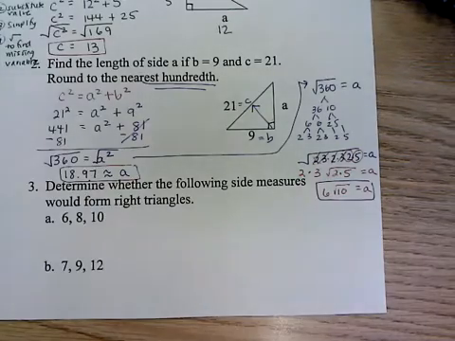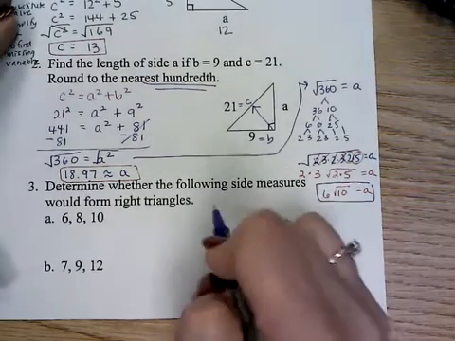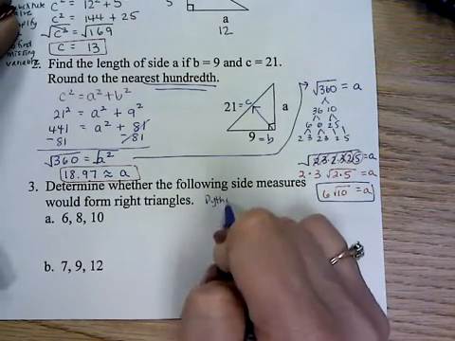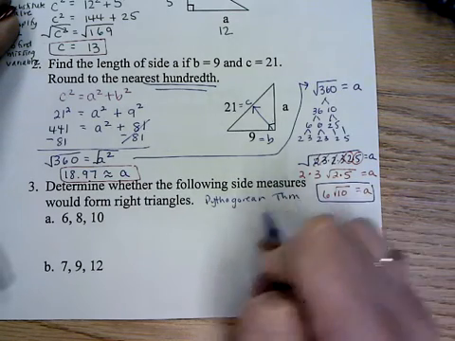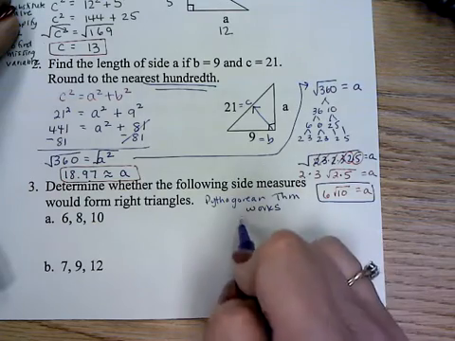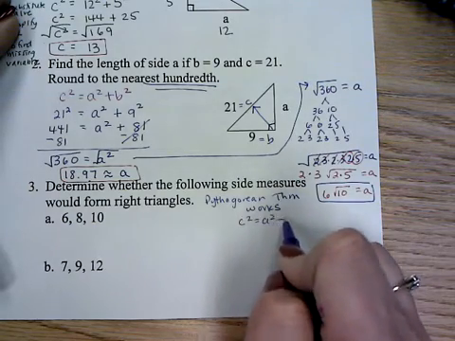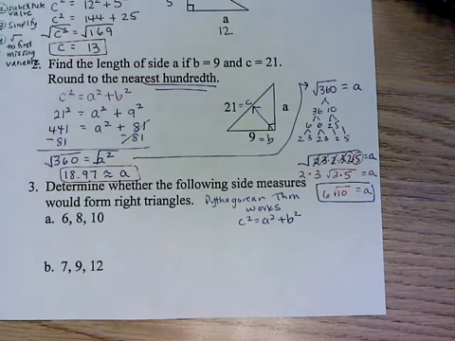This next question is a little bit different. It says it wants to determine if the following side measures would form a right triangle. If it forms a right triangle, that means the Pythagorean theorem is true. If the Pythagorean theorem works, it means c squared equals a squared plus b squared. That means it's a right triangle if both sides are equal.